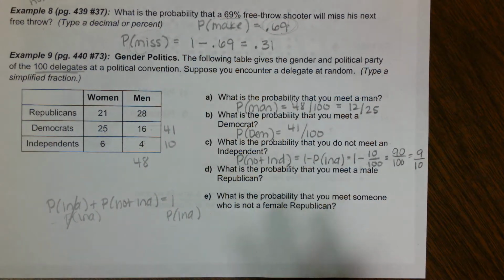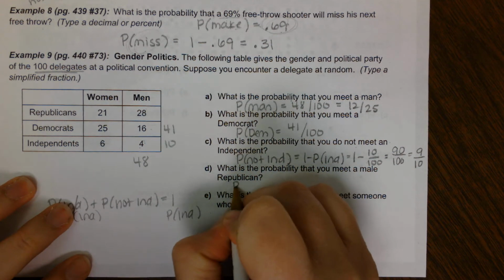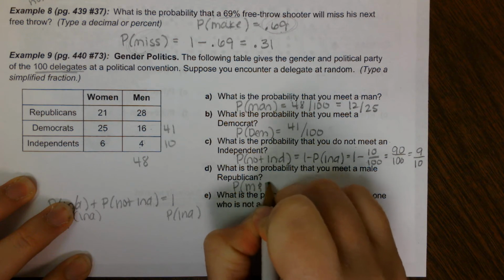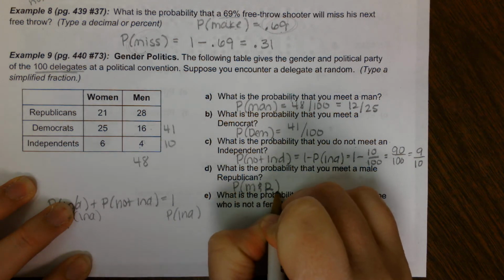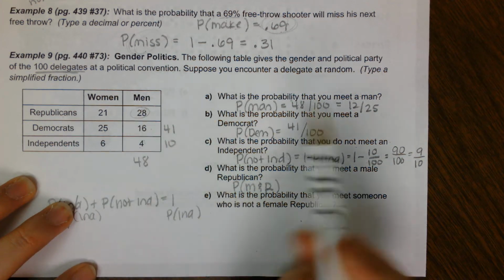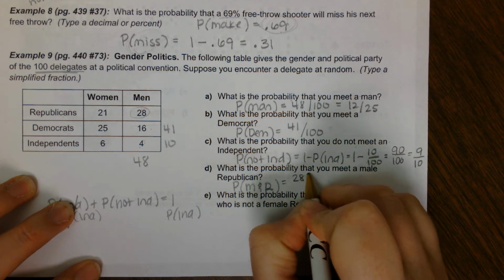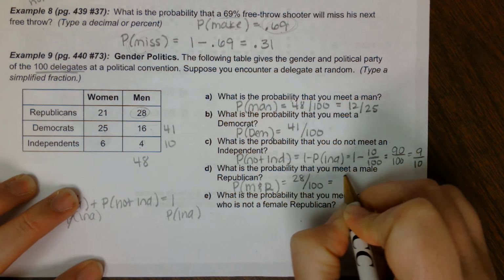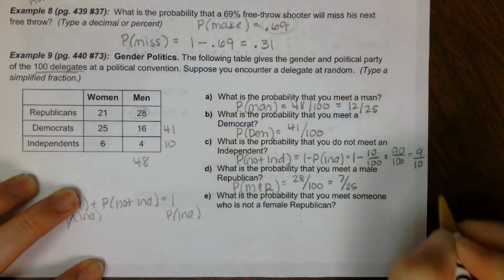Okay, so what is the probability that you meet a male Republican? So I want a male and a Republican. Okay, so Republican males, there are 28 of them out of a total of 100. Simplified would be 7 over 25.